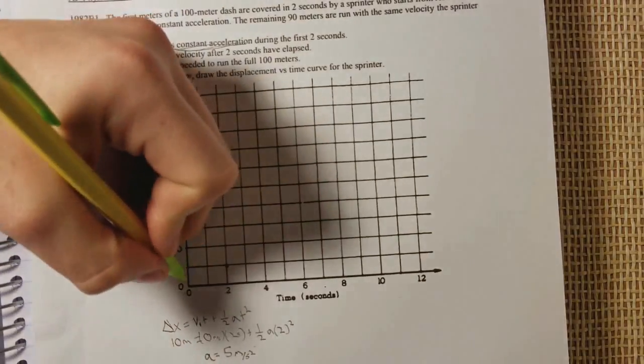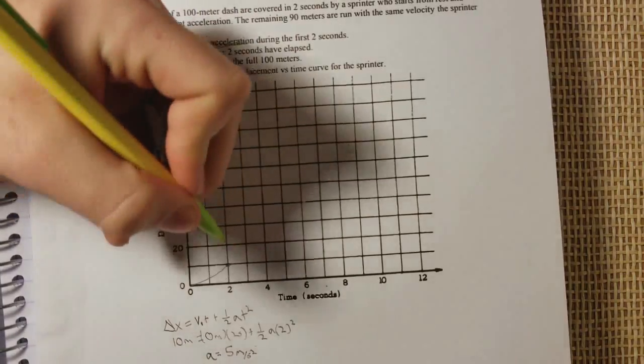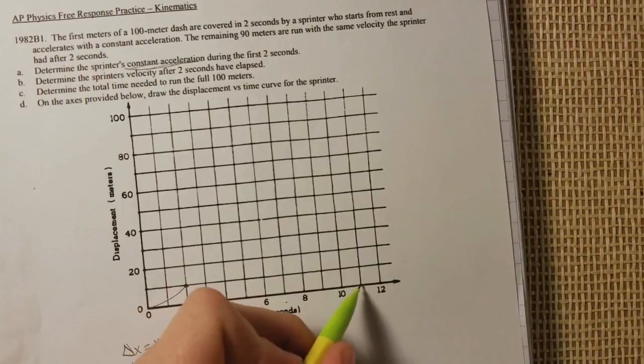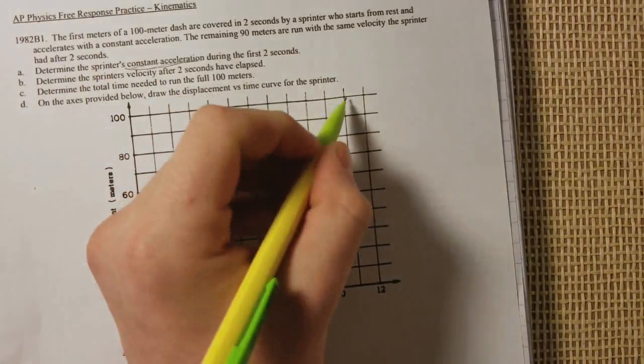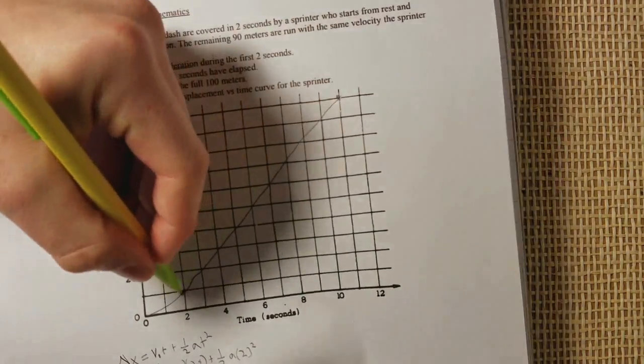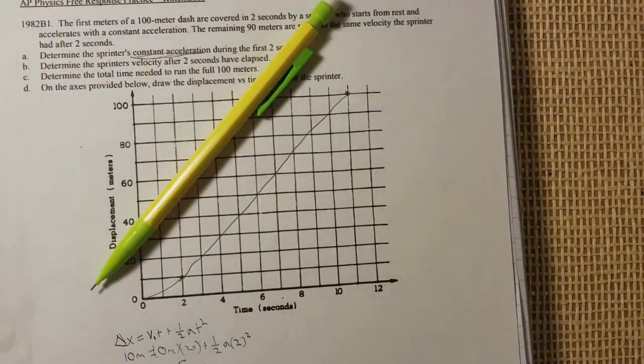On D, when we're graphing this, we can see that the initial segment from 0 to 2 seconds is going to actually be slightly curved, because he is accelerating. However, after that point, he does not accelerate anymore, and the slope of the displacement versus time graph is linear.